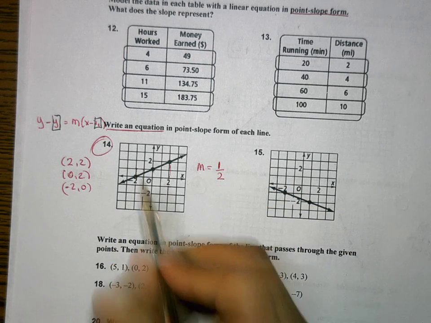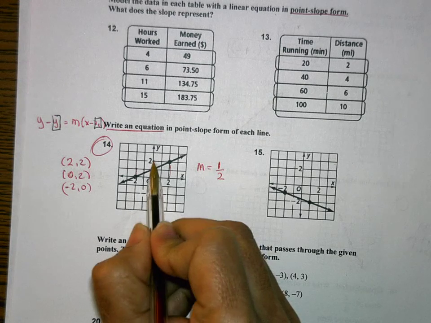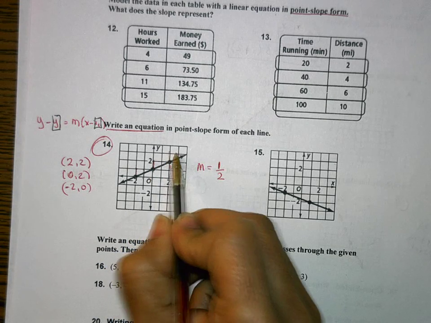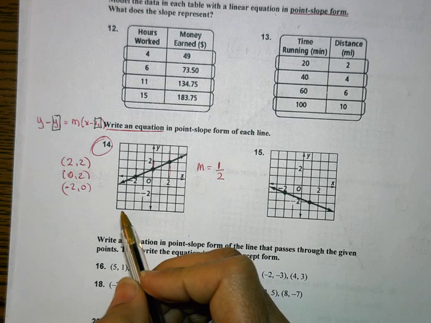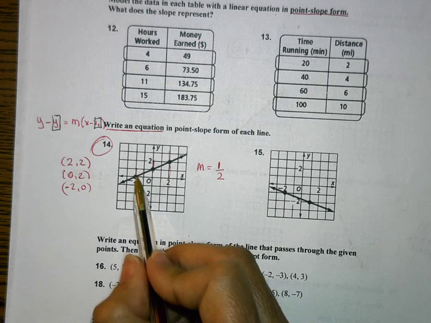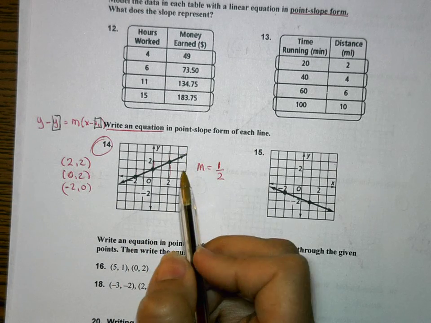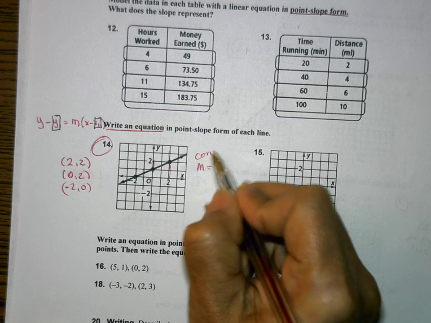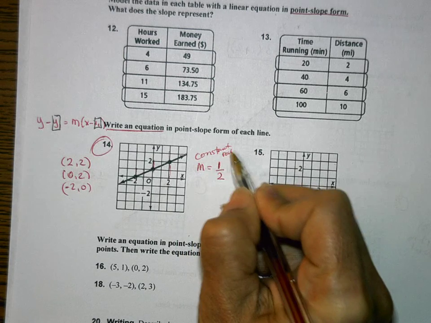Let's check it one more time. Up 1, run 2. Yep, it works. Up 1, run 2. Yep, it works. So as you can see, the slope is the same and is constant throughout the entire line. That's the beauty of the slope, it is a constant rate. Okay?